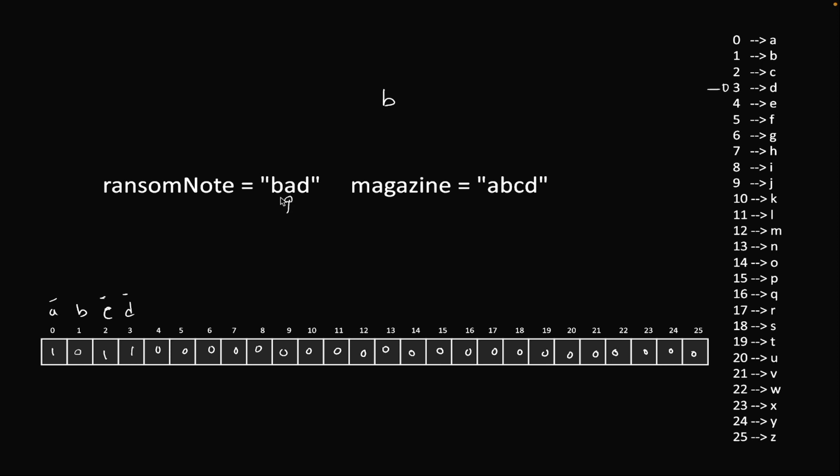Now let's move forward. We have A. We see that the frequency of A in our magazine is 1. So we can get the letter from our magazine string. Let's decrease the value by 1, so we get 0. Let's move forward. We have D. We see that the frequency of D is 1.